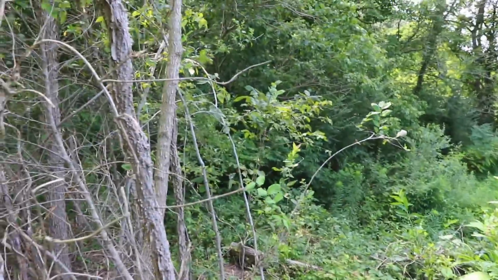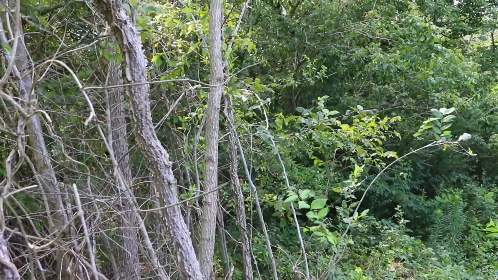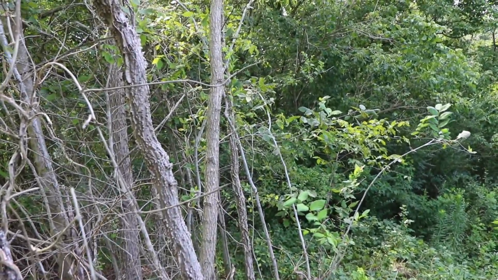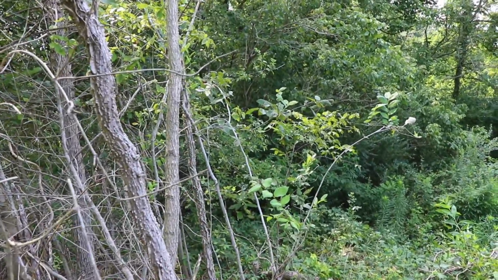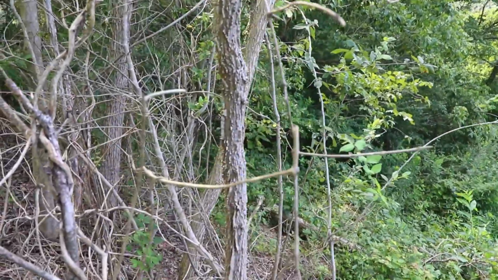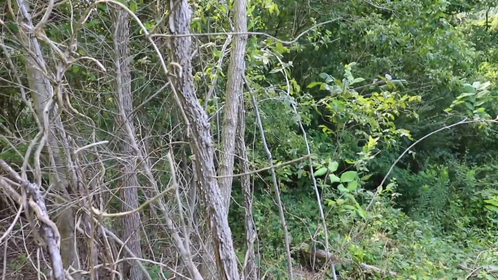Curious what we would see. Daddy's going to set up a camera on one of these trees along here to see what's kind of creeping up in the woods here, because this looks like it's a high traffic area for a lot of different animals.